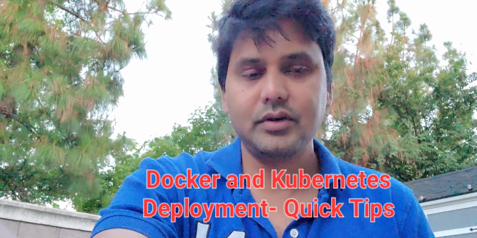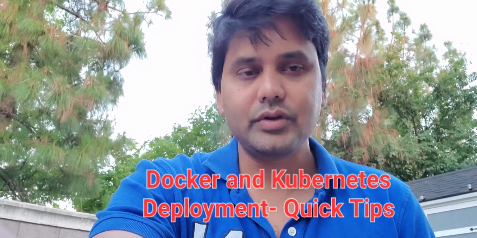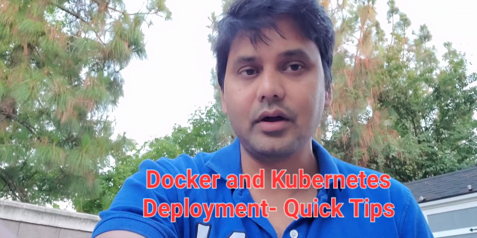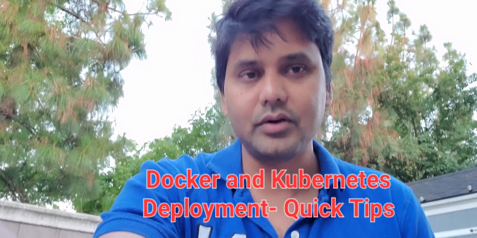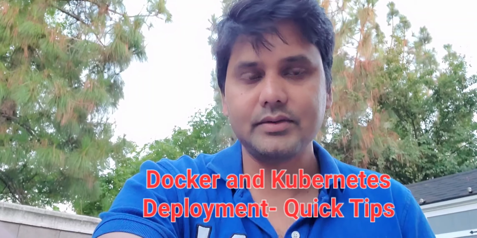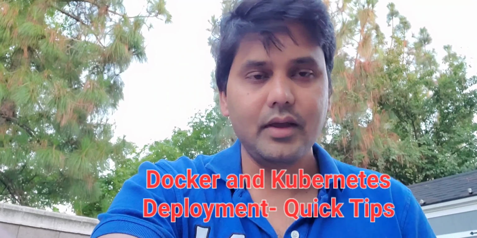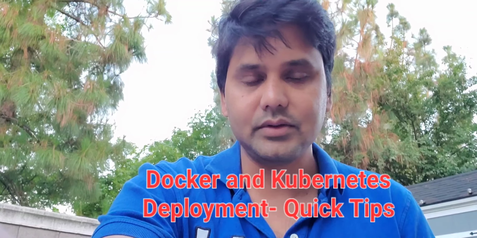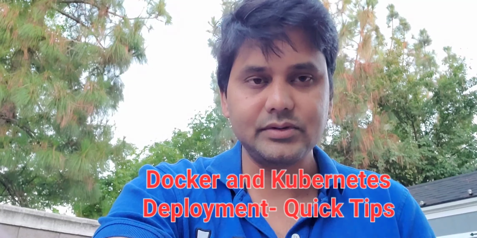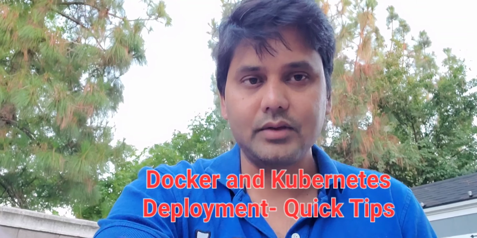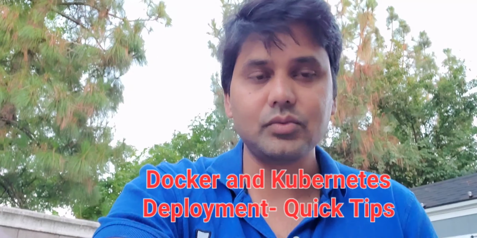There are various container registries. If you're using an on-prem version, you have Artifactory, or GitHub Enterprise has its own GitHub container registry. Similarly, if you're using a cloud version, every cloud has its own container registry, like Azure has Azure Container Registry, ACR, Google has its own container registry, and AWS also has one.